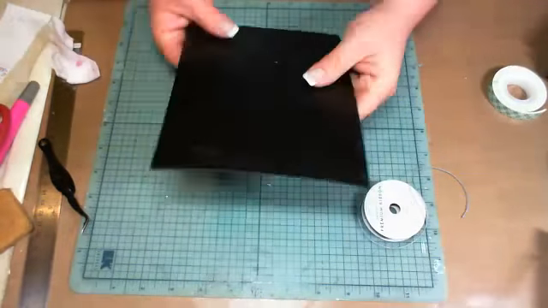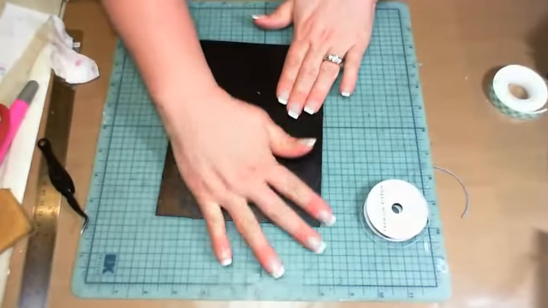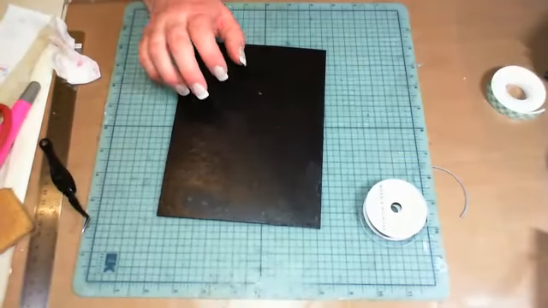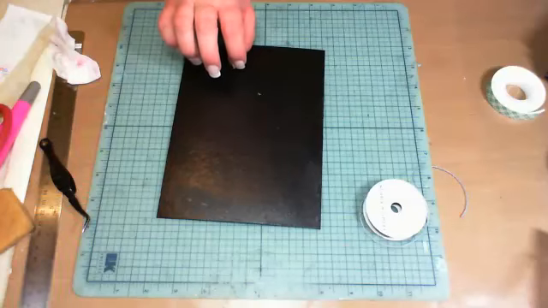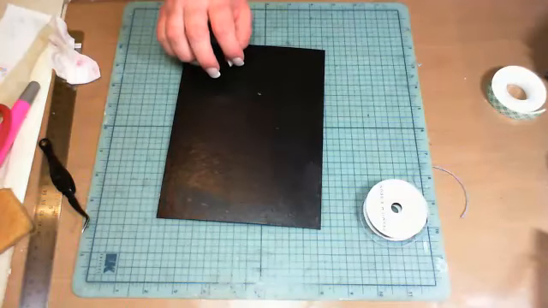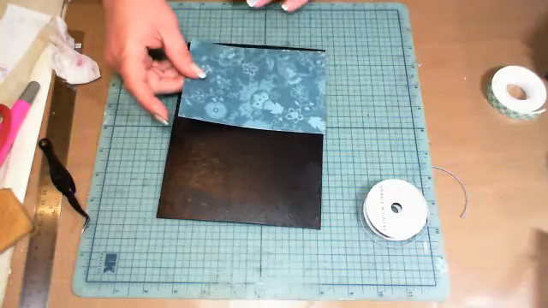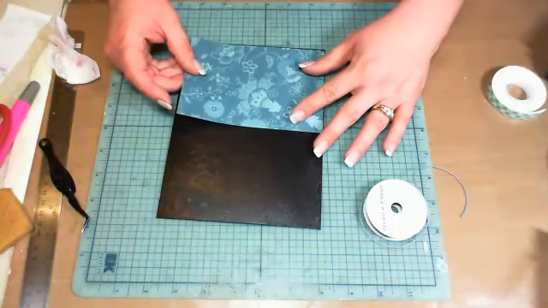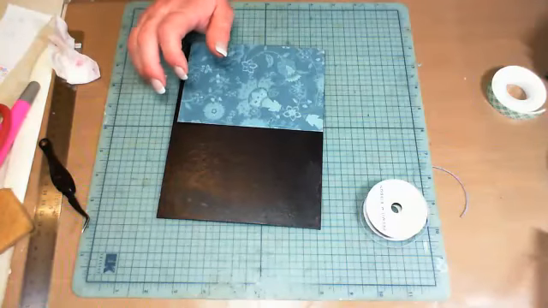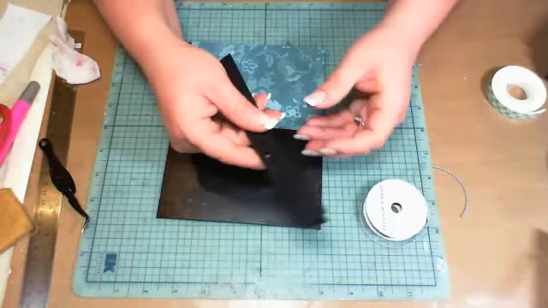Okay, so this is what we have. Our back page, we need to add our pocket, and all I did for the pocket was, you can use some leftover lace at the top if you want to, or you can punch it, either way. But before we put our pocket down, let's talk about our binding for our covers.